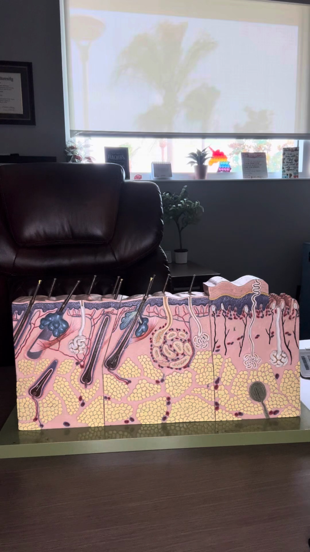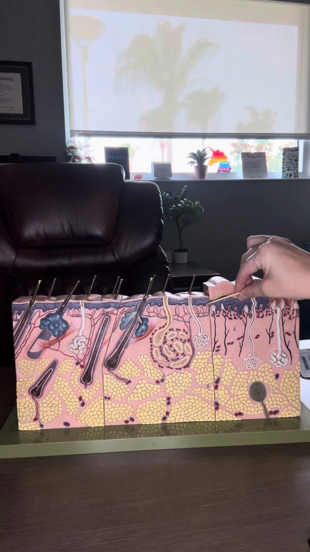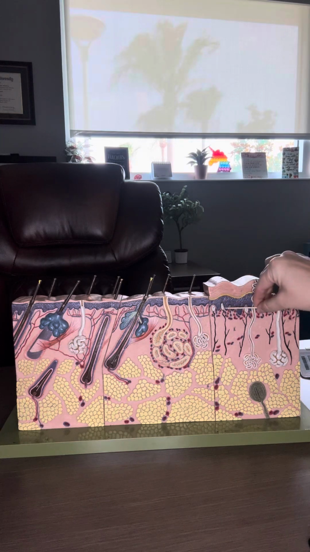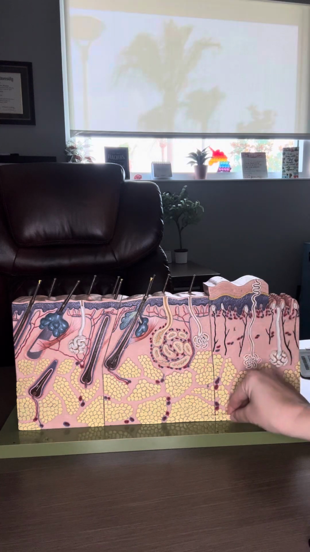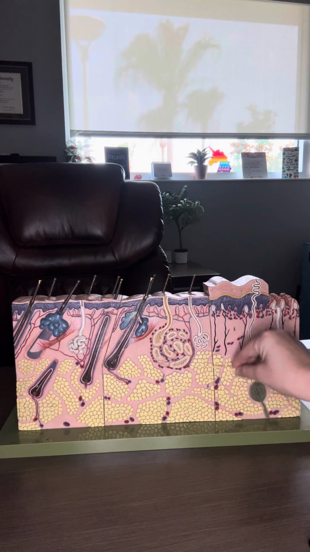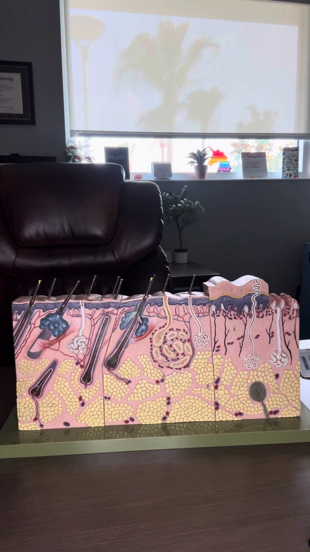Now, to get us started, let's talk about the three main layers of the skin. We'll be working from the outermost to the innermost. First, you'll see that we have the epidermis. The epidermis. We also see it over here. And then this is the dermis. And then down here, we see the hypodermis, or the subcutaneous layer here, mostly in yellow, okay?